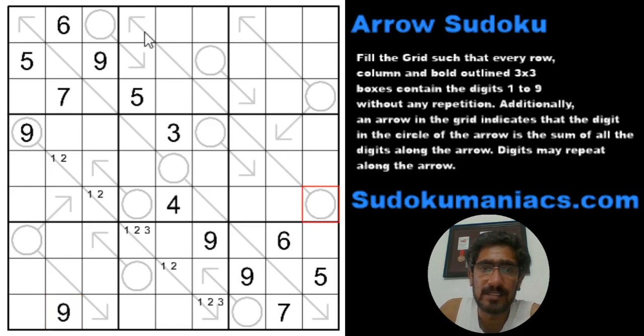Similarly, when I look at this 5 cell arrow, again this would be 1, 2, 1, 2, 3, which is adding up to 6 with 1 and 2, 1 and 2. Again, we get a 9, right? So, with 9, the 9 has to be in these two.